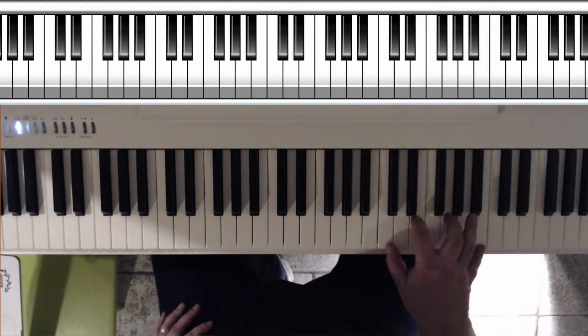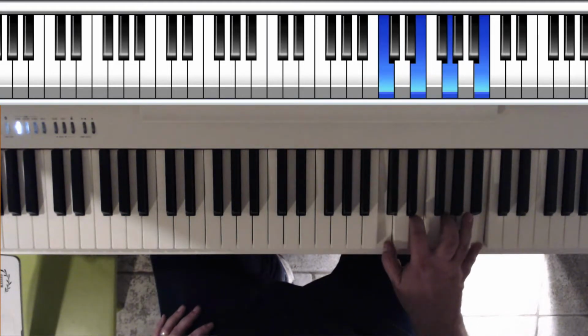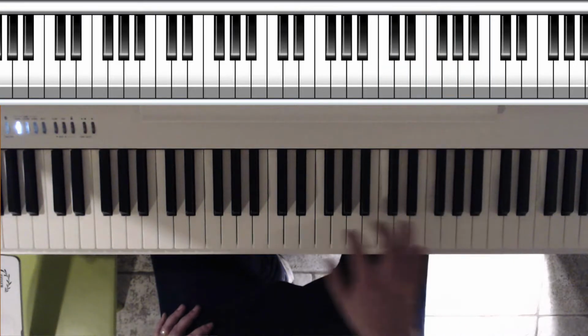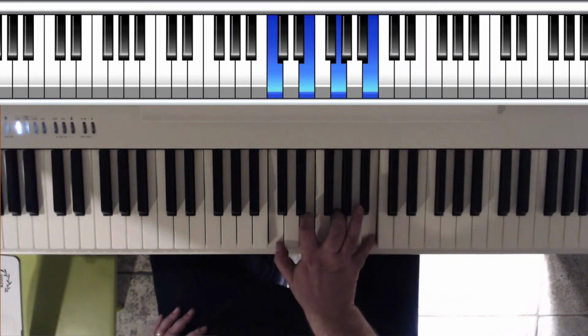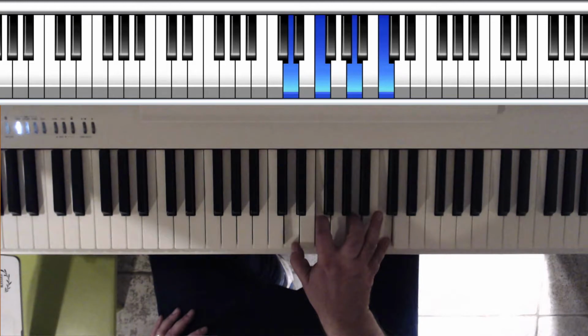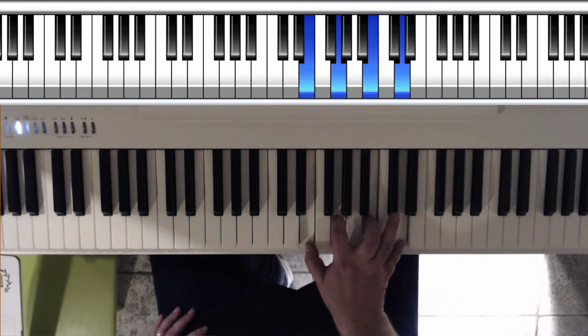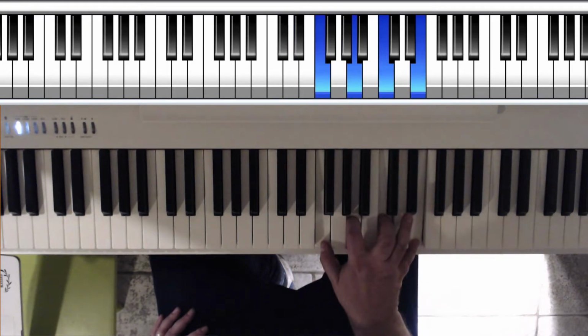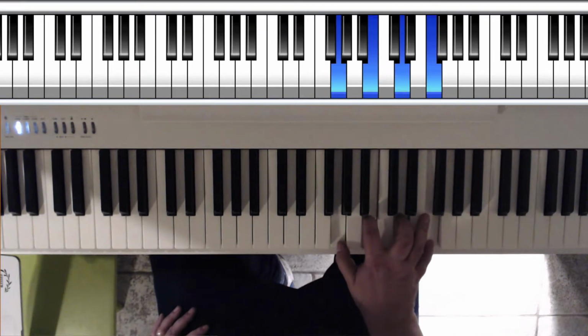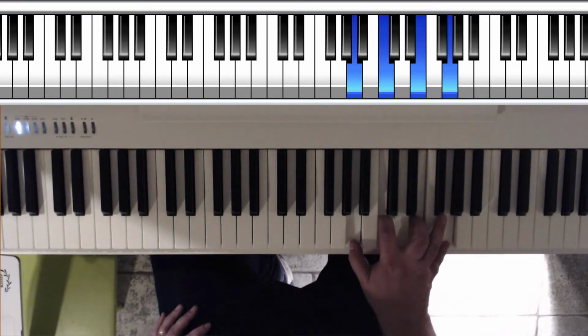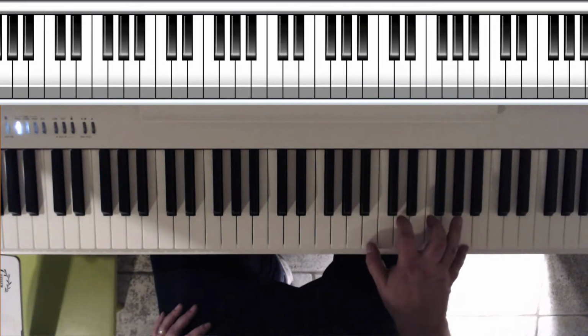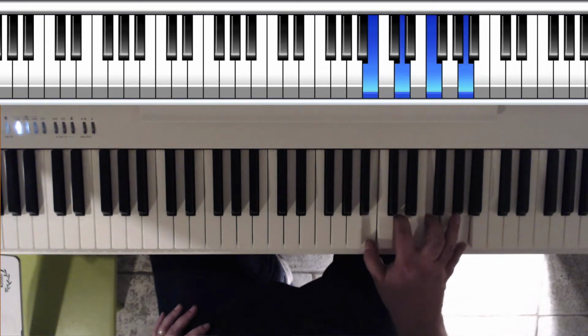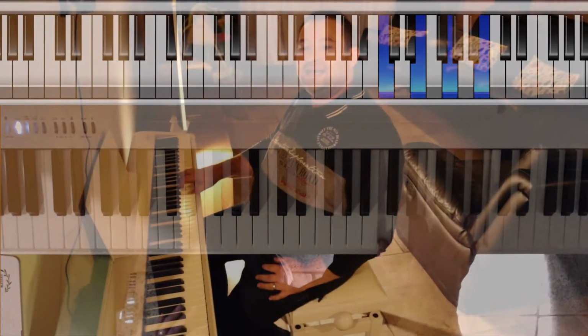And then we go back to the C major 7. So C major 7, D minor 7, E minor 7, F major 7, G dominant or G7, A minor 7, B minor 7 flat 5, and C major 7 again.